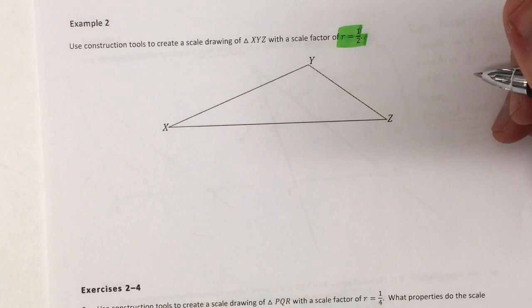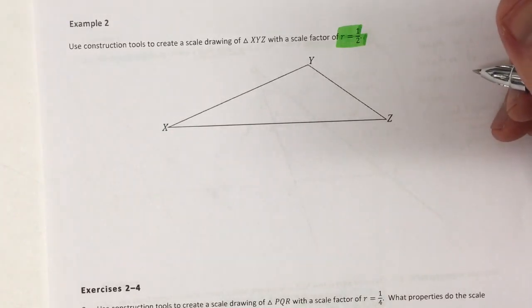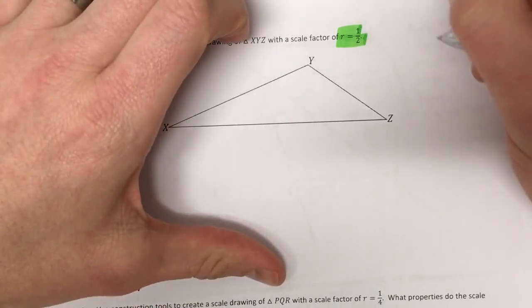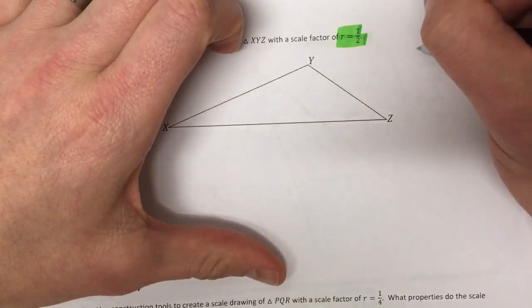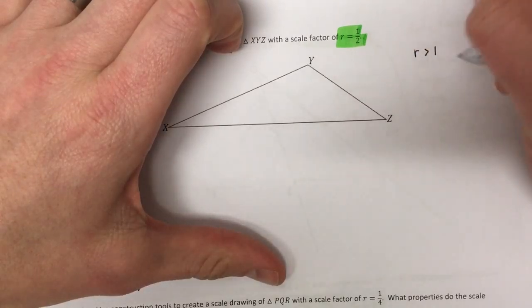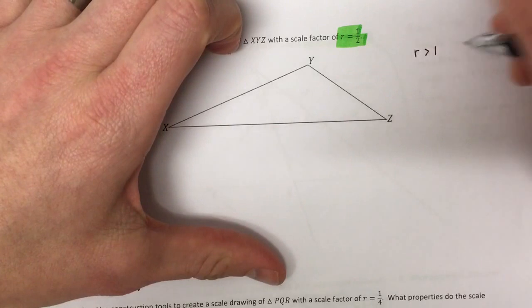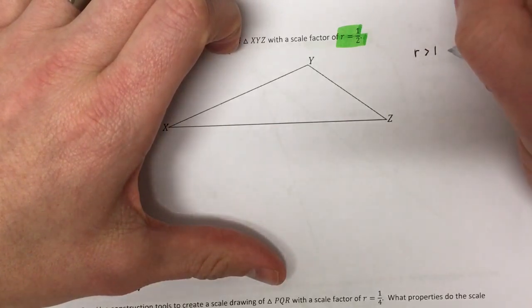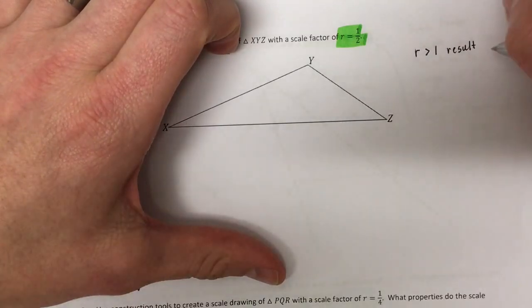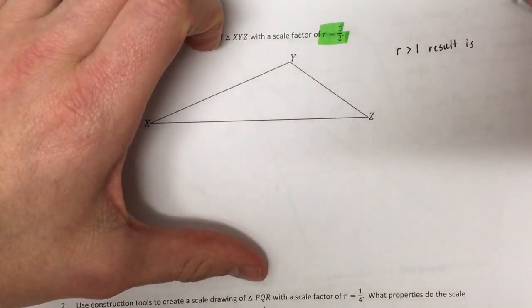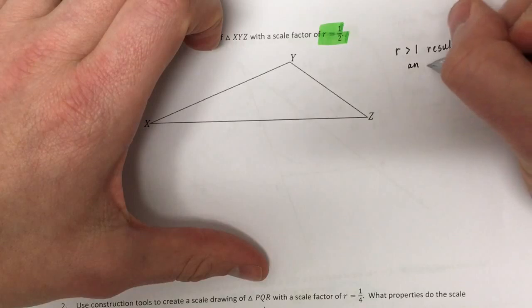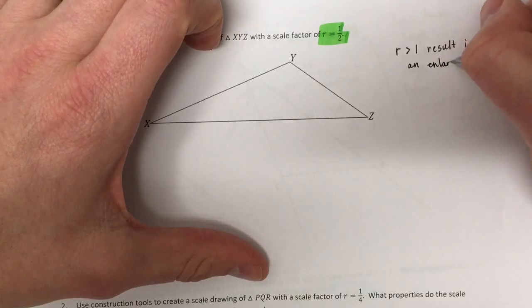So far what I've noticed is that it got bigger when it was a 2 or a 3. And we can sort of generalize the results of the scale factor: if r is strictly greater than 1, the result is an enlargement.